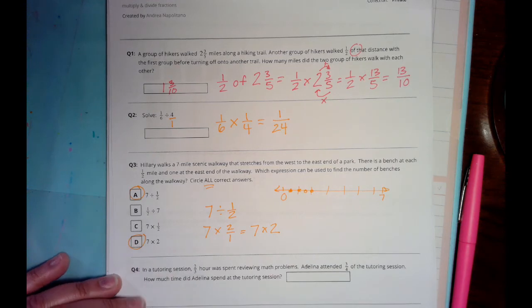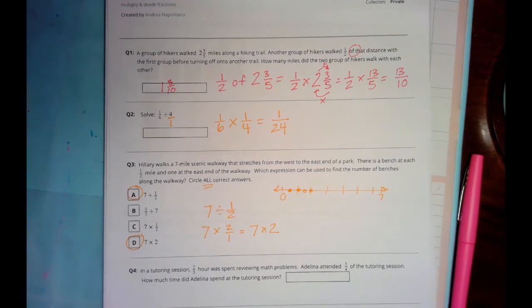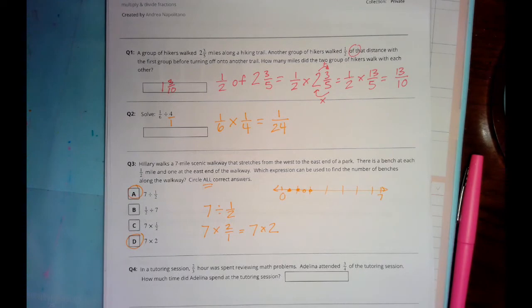Okay, and the last one, in a tutoring session, 2/3 hour was spent reviewing math problems. Adelina attended 3/4 of the tutoring session. How much time did Adelina spend at the tutoring session?